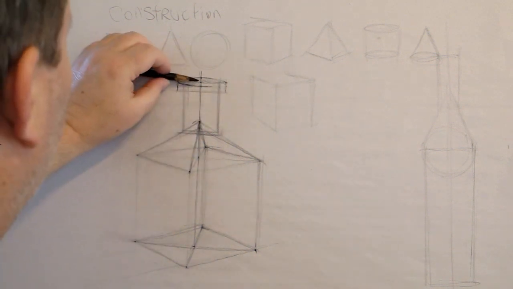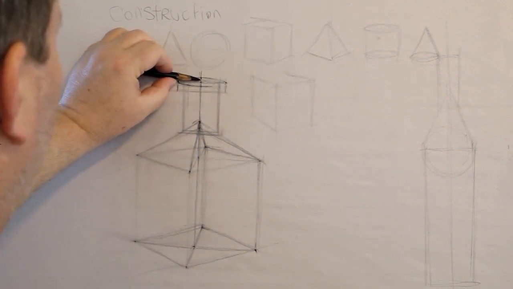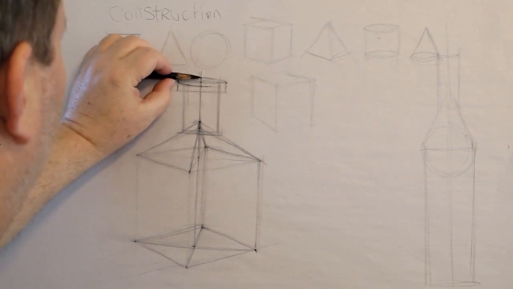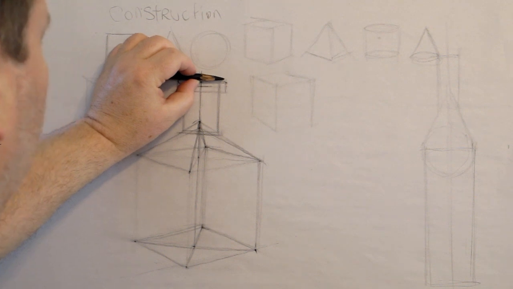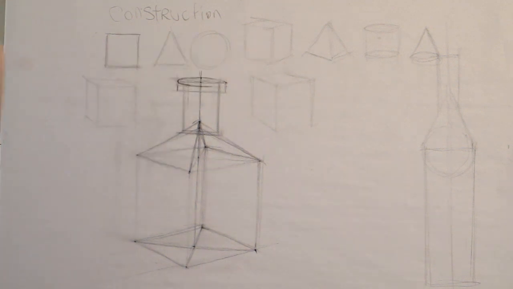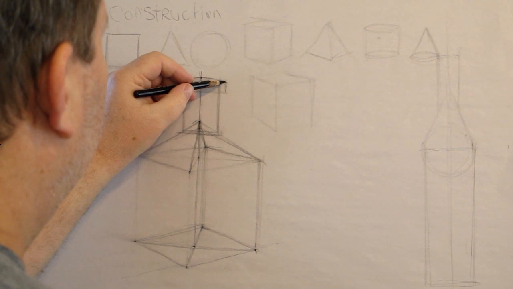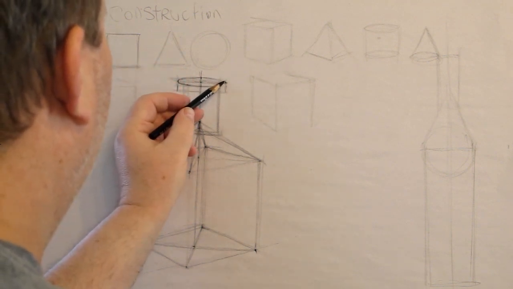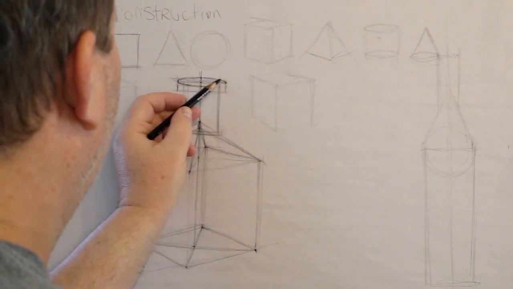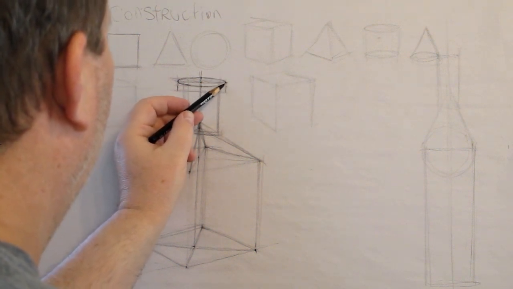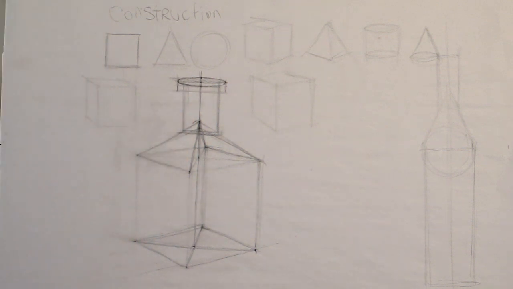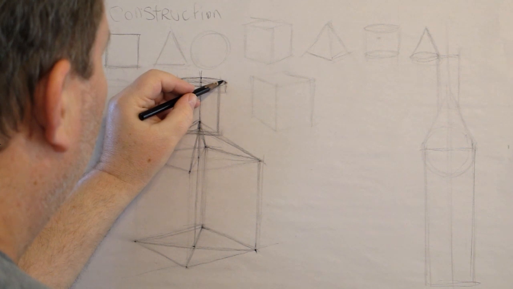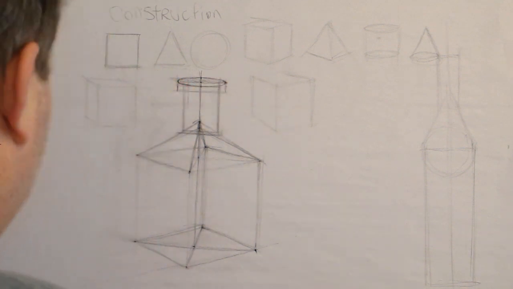And I need to also make sure that this is symmetrical right to left. So I'm taking a measurement here, measurement there, and then bring this over and make a measurement there. It's close, but it needs to move just a tiny bit. So all right, we have our ellipse right there. That's a little pointy right through there.